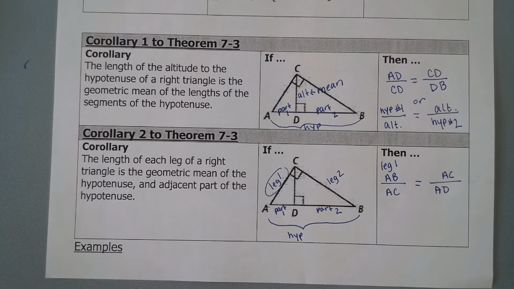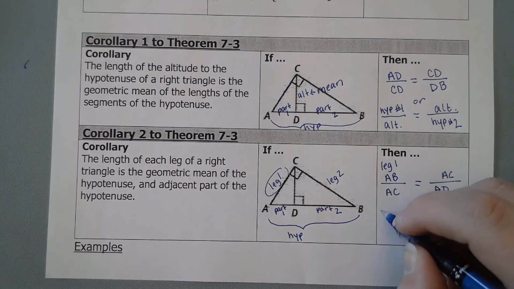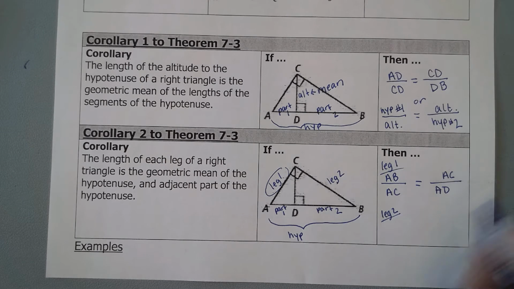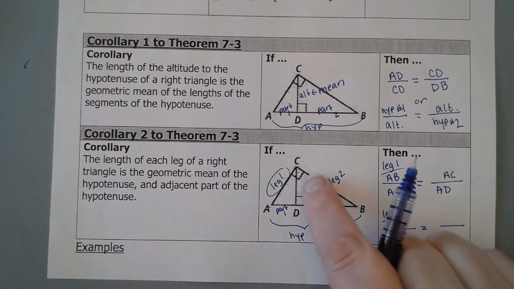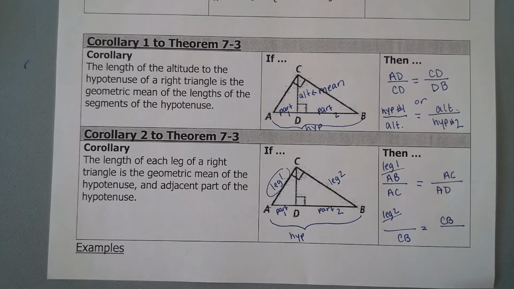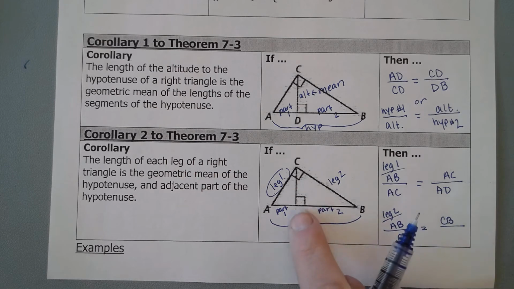So the leg is the mean of the hypotenuse and the adjacent hypotenuse part. The other leg, which is CB, is the geometric mean of the entire hypotenuse, which is AB, and its closest part, which would be DB.